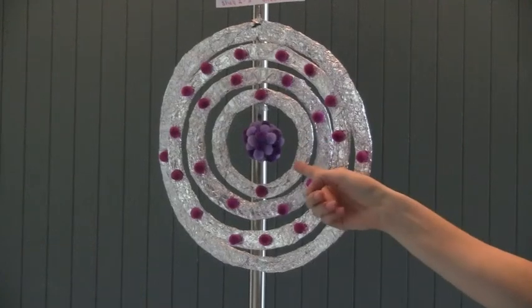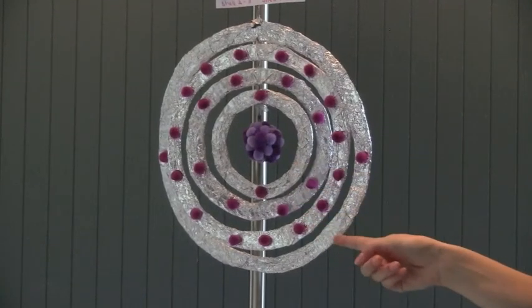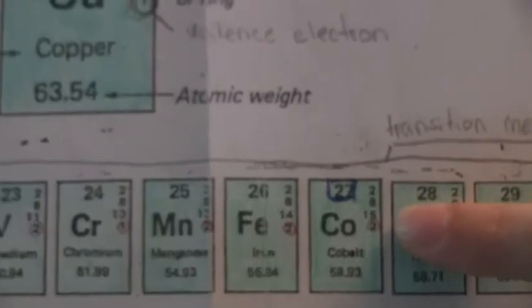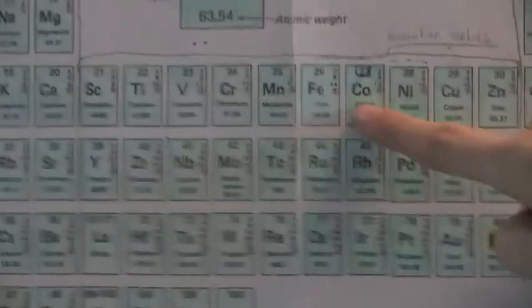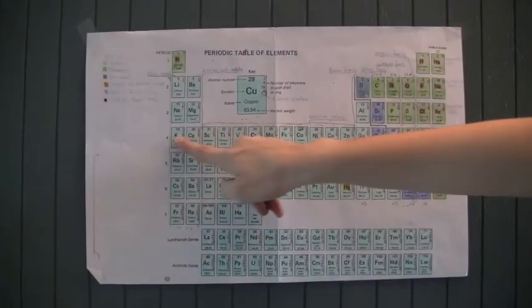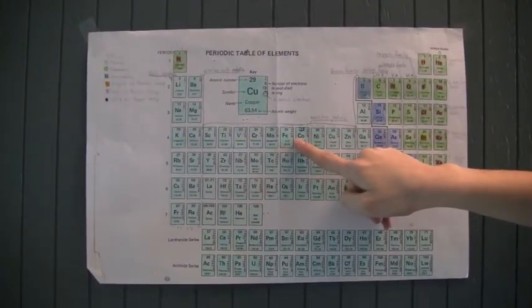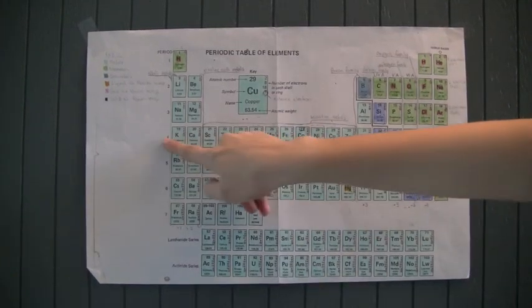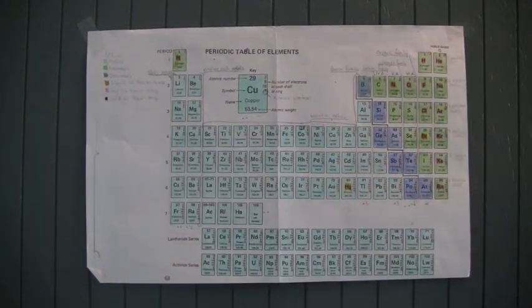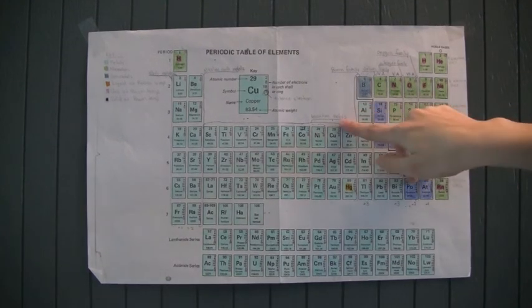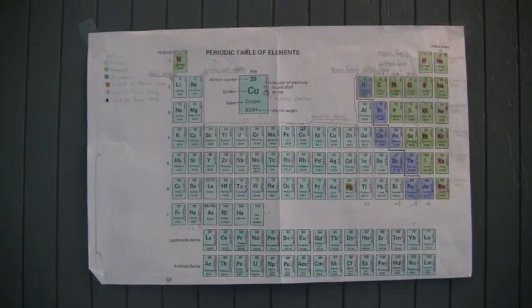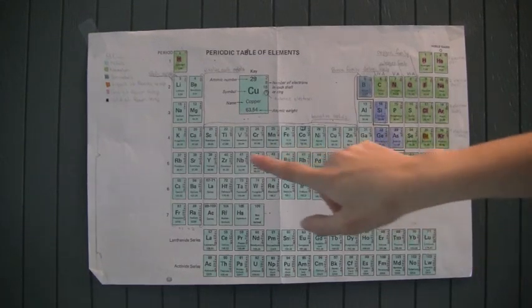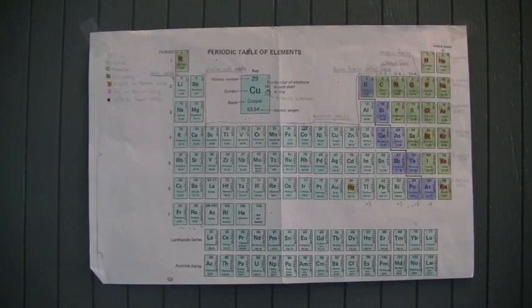As you can see, there are 4 electron shells in cobalt. These numbers show the number of electrons in each shell. Cobalt is located right here in the 4th period of the periodic table because it has 4 shells. Cobalt is in group 9, period 4, as you can see on the periodic table. It is a transition metal. Cobalt is a metal and a solid at room temperature. Cobalt has a medium density because it is in the middle of the periodic table.